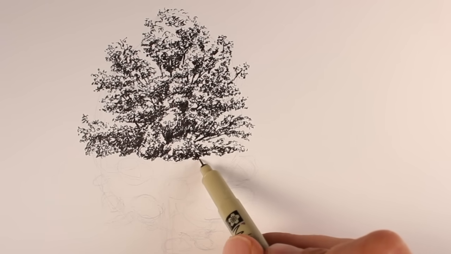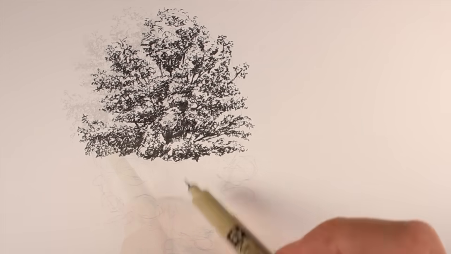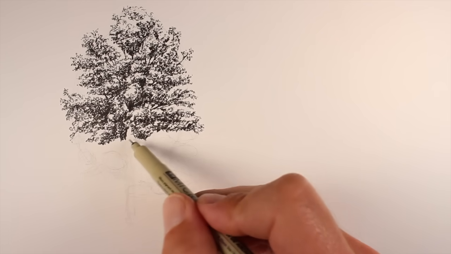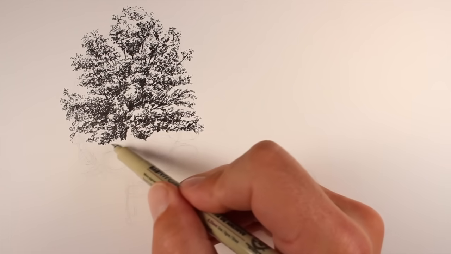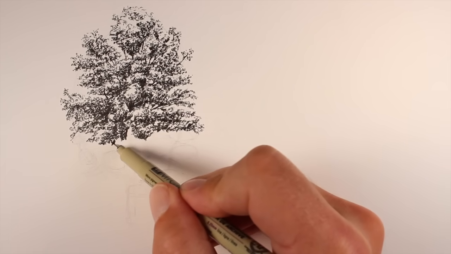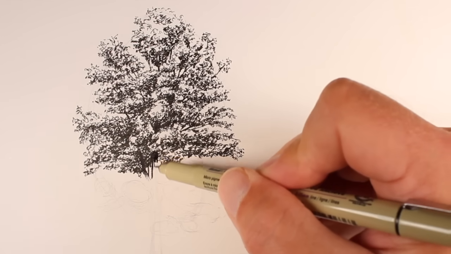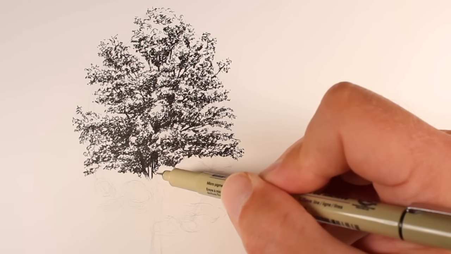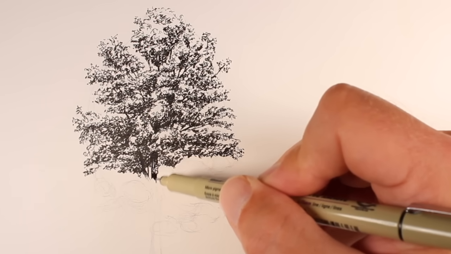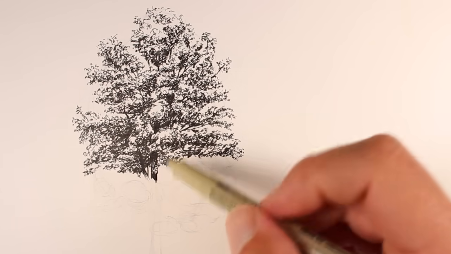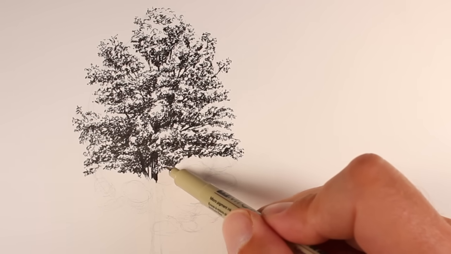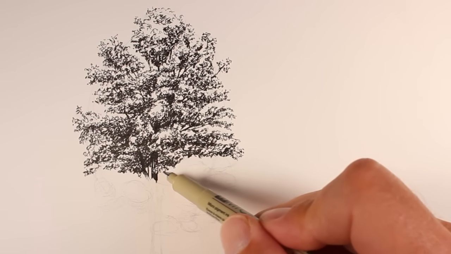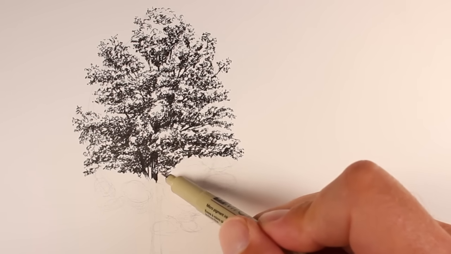We'll also need to consider that the areas within the tree that are closer to the trunk are generally going to be darker in value. This is simply because less light is able to penetrate the center portion of the tree. At the same time, we want to consider the overall form of the tree as well. In this case, our light source is originating from the upper left-hand corner, which means the lower right portion of the tree will generally be overall darker in value.